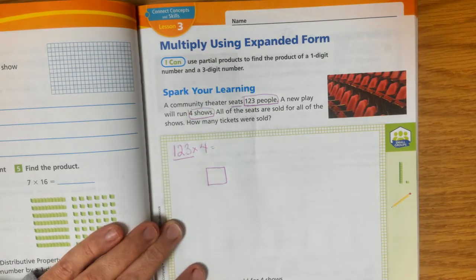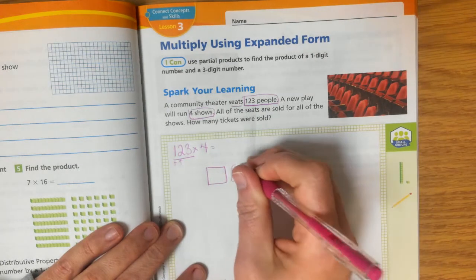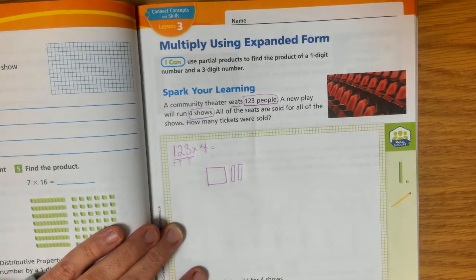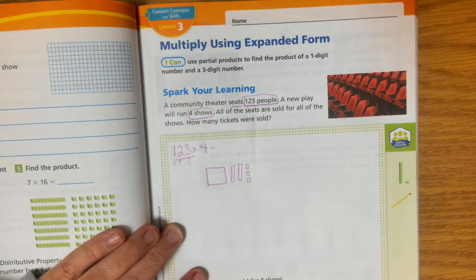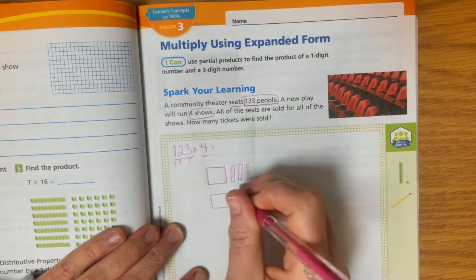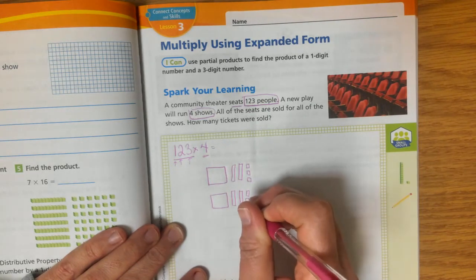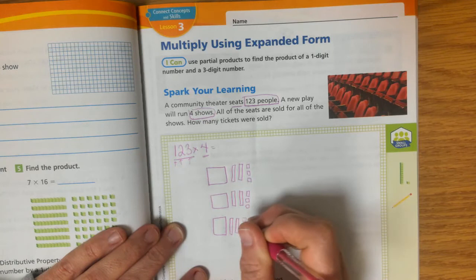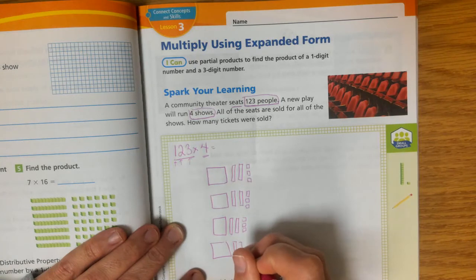1 hundred flat. How many longs will I have? I will have 2 longs. And then how many 1 units or 1 unit cubes will I have? I'll have 3 of those. So that's just 1 show of the theater. But I need 4 of them. So I'm going to show this 4 times. So go ahead and write this down. One more. Oops. That was a little funky.